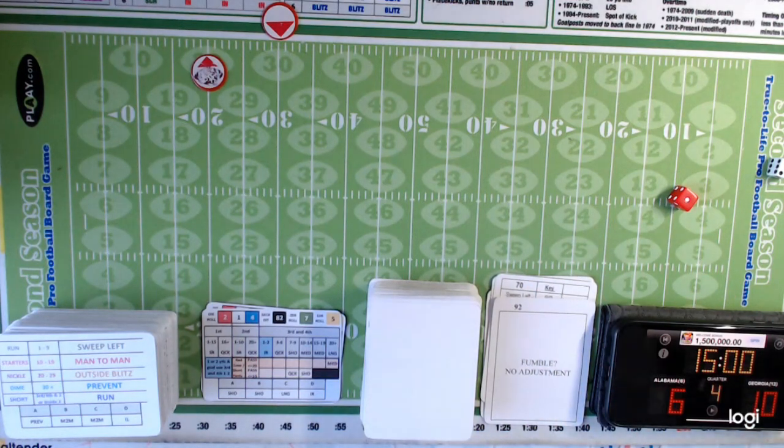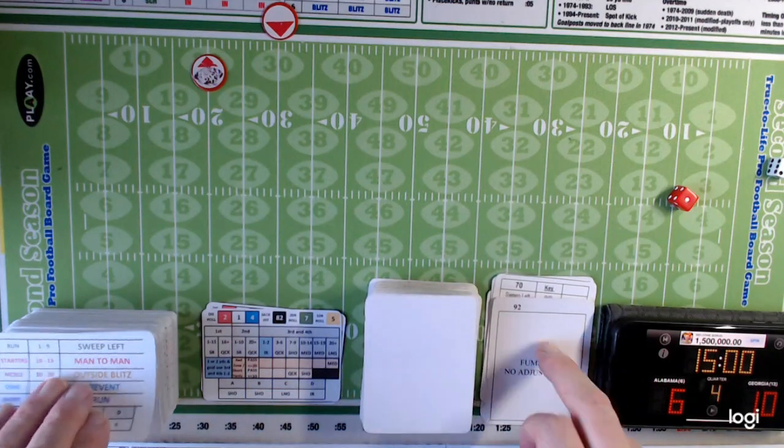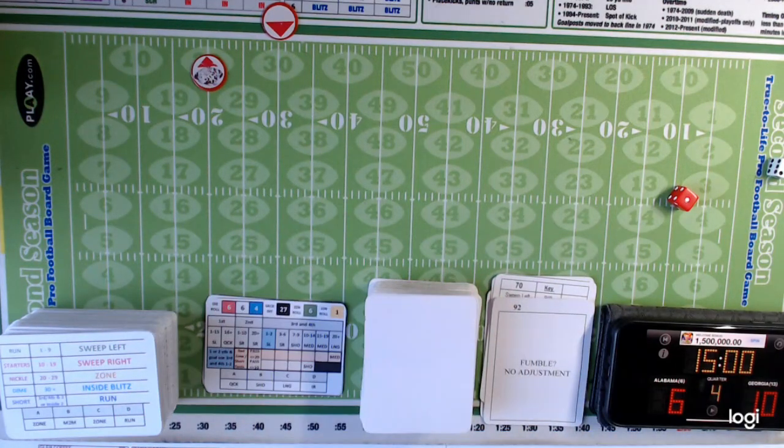So Alabama trailing by 6. Their quarterback is John Parker Wilson, and let's see what's going to happen here. No, I don't need to turn that because I've already got a number there, 70. So first and 10 for Alabama at their own 20-yard line. They're going to sweep left, and that is going to be to number 70, who is Roy Upchurch.